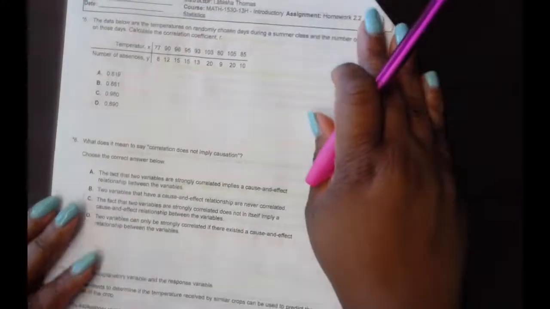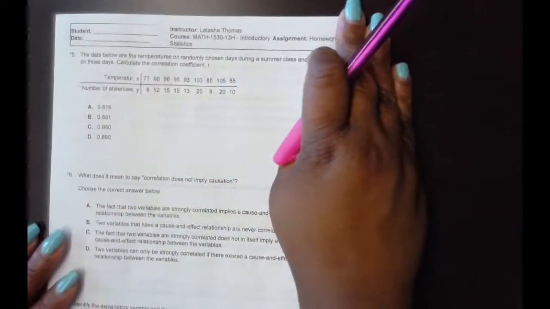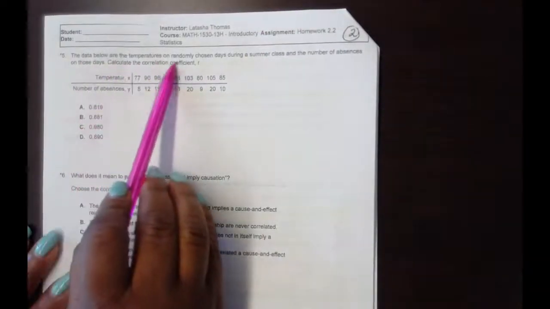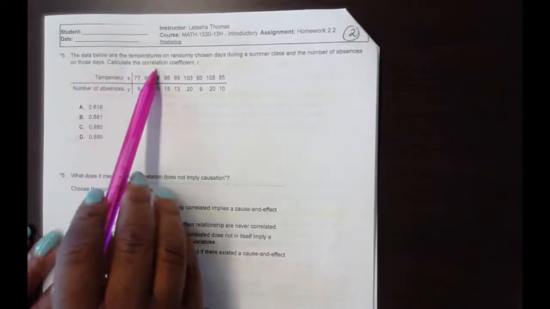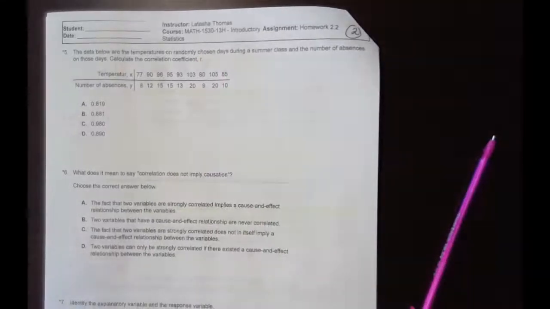Alright, number 5. I'm going to be using the calculator quite a bit on here, so make sure you have your calculator available because I'm going to be using that quite a bit. Alright, here we go. Number 5 says, the data below are temperatures on randomly chosen days during the summer class and the number of absences on those days. Calculate the correlation coefficient. That's our task. They want you to find R.